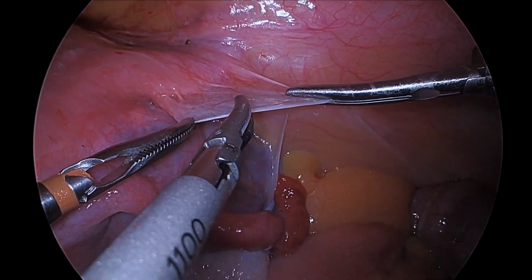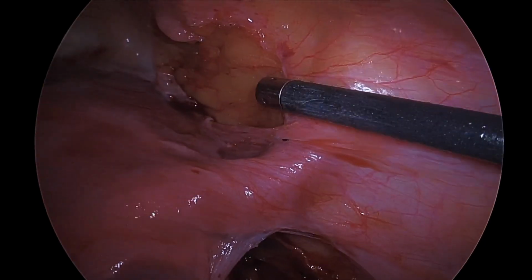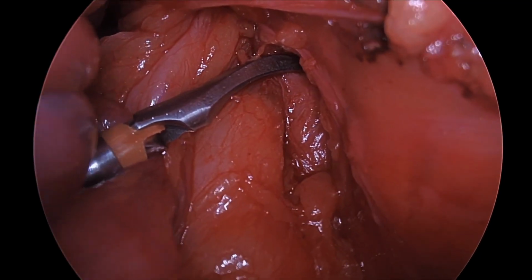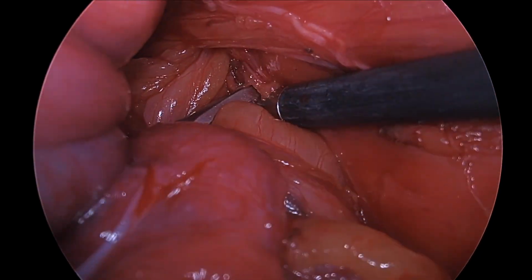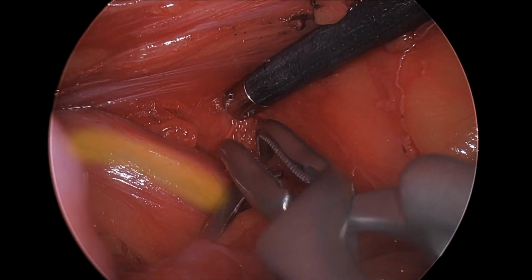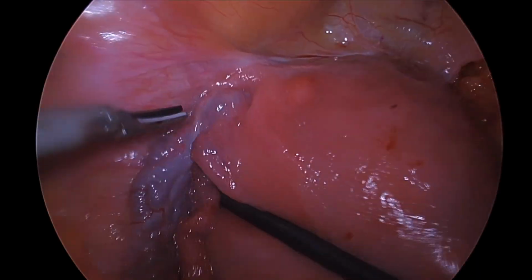Note the previously dissected paravesical space on the right, the round ligament, and the lateral dissection to identify the ureter and internal iliac artery. The internal iliac artery was isolated and then grasped to facilitate placement of a vascular bulldog clamp. The right ureter was reflected medially as the bulldog clamp was introduced. With the clamp securely in place, attention was turned to the left side.